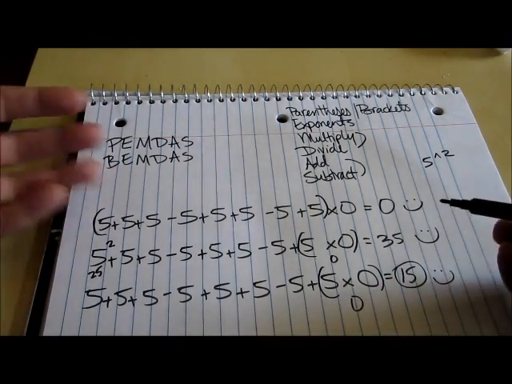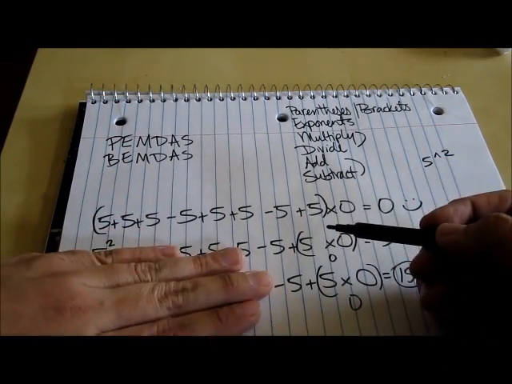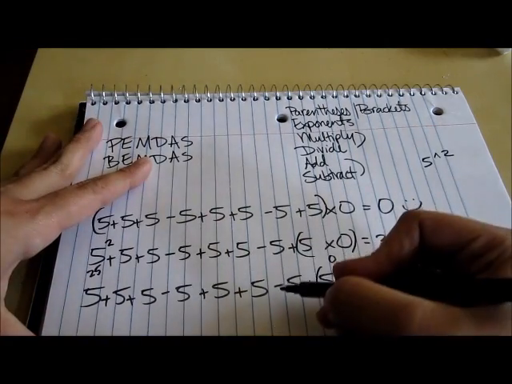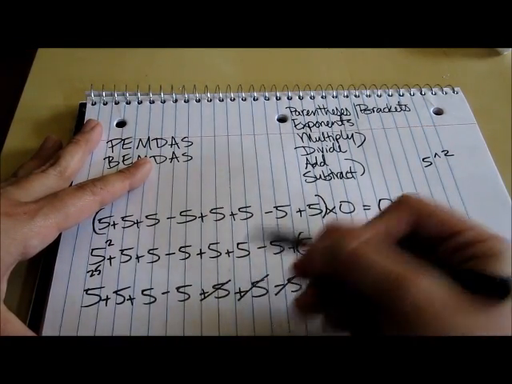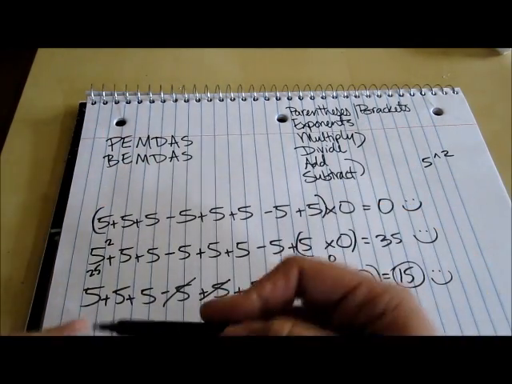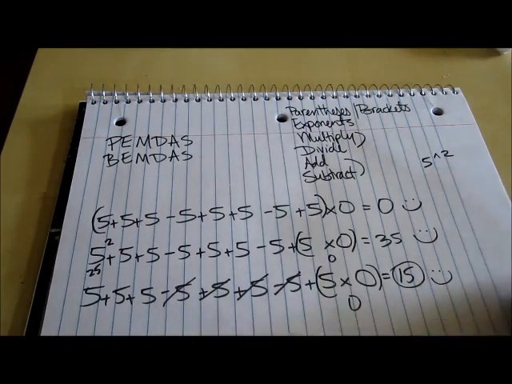If you want to simplify it even further, well, for some people this is more simple. You look at these as -5, +5, etc. So these can cancel each other out. The -5 and the +5 cancel. This +5 and this -5 cancel. So basically the problem is just 5 + 5 + 5, which is 15.